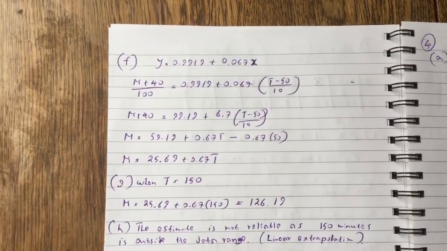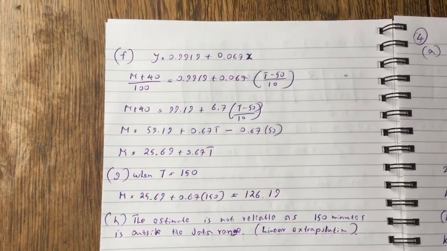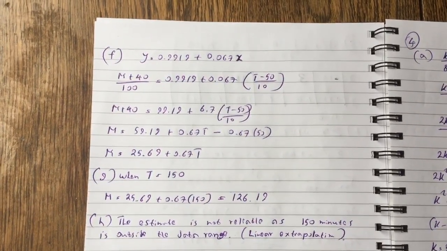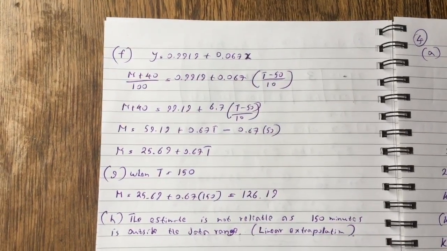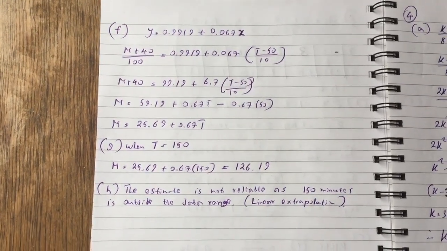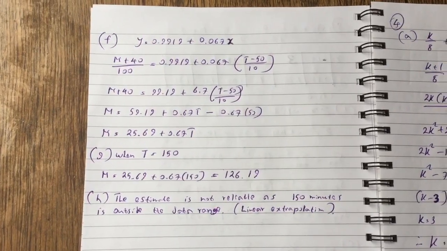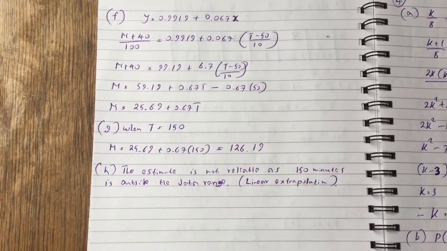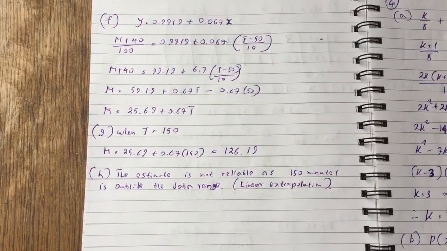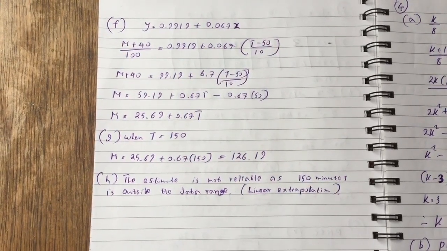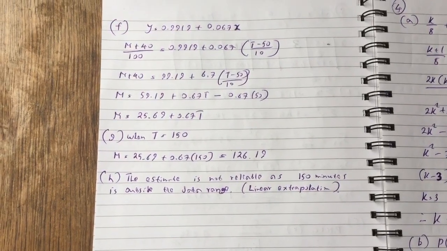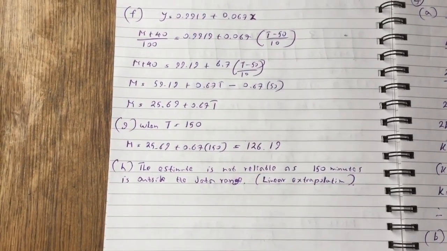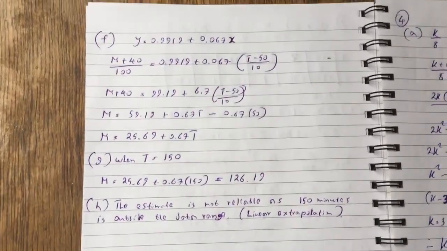Part F is the regression line for m on t, so you simply replace y by (m plus 40) over 100 and x by (t minus 50) over 10, and you simplify and end up getting m equals 25.69 plus 0.67t. When t equals 150, you plug the value in and you get m equals 126.19. The estimate is not reliable as 150 minutes is outside the data range, so we are doing linear extrapolation, which is obviously not reliable.